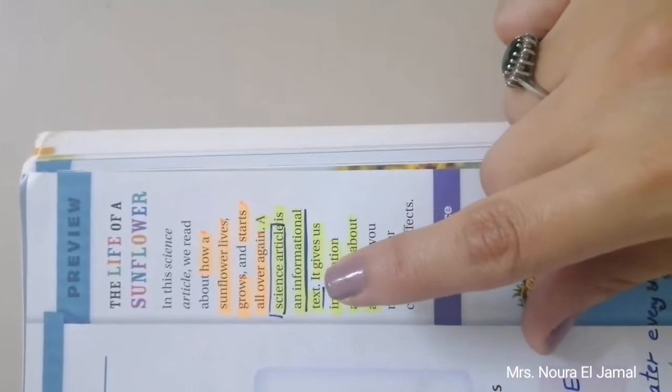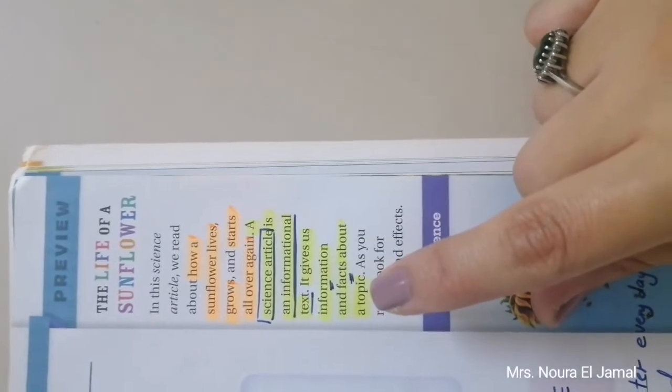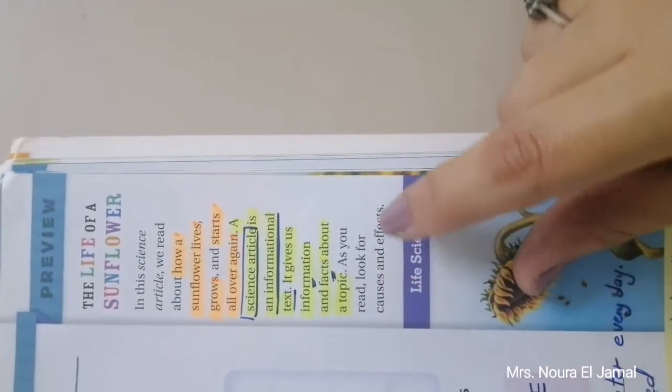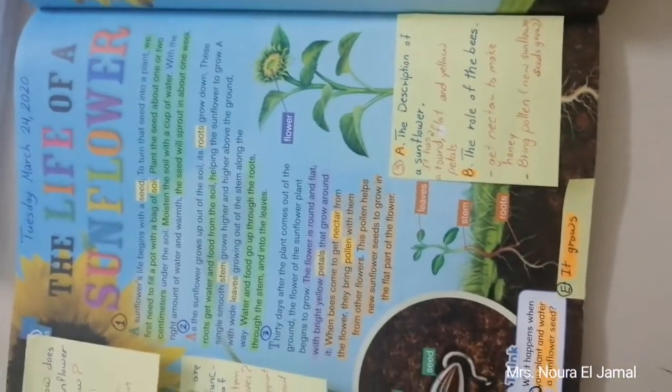What's the meaning of that? It gives us information and facts about a topic. As you read, look for causes and effects. Of course, we will apply the strategy here. Go to page 150.